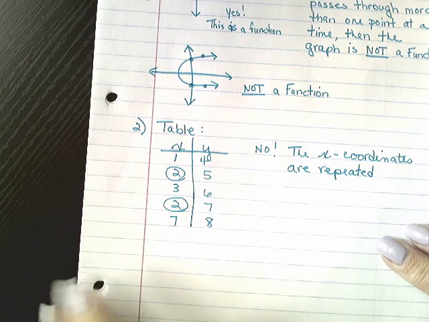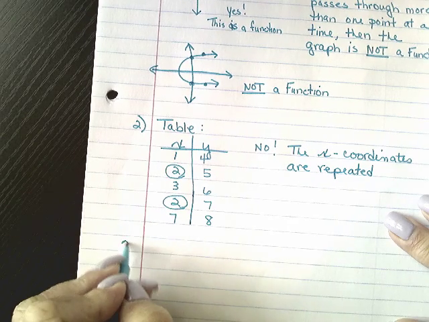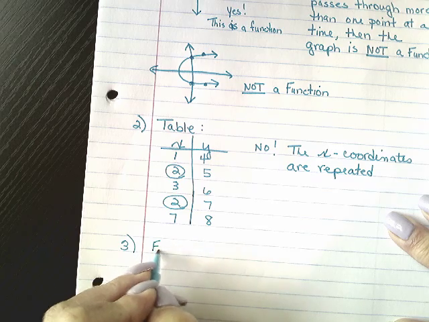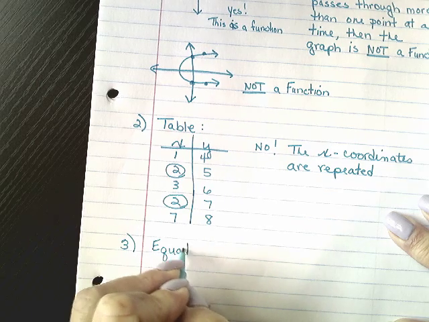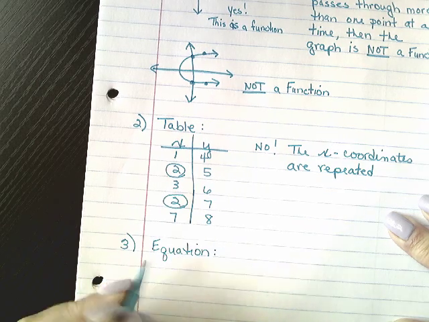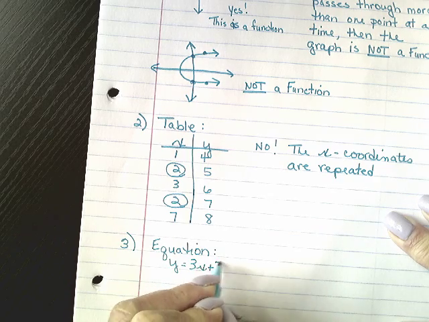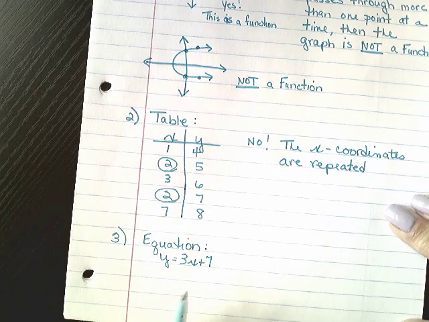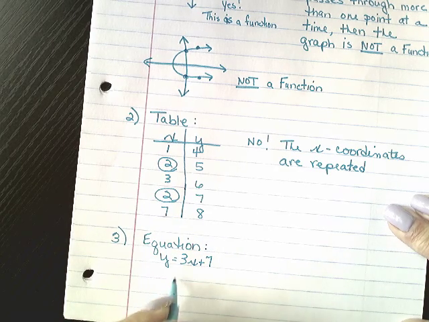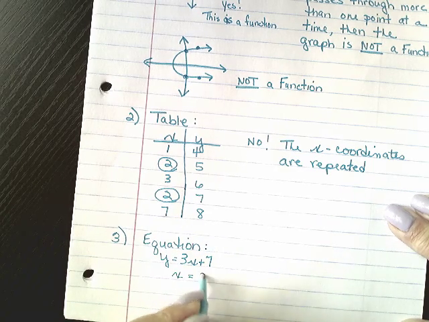All right, what about from an equation? The third type is equation. So if I have y equals 3x plus 7, and I just say that x equals 2.